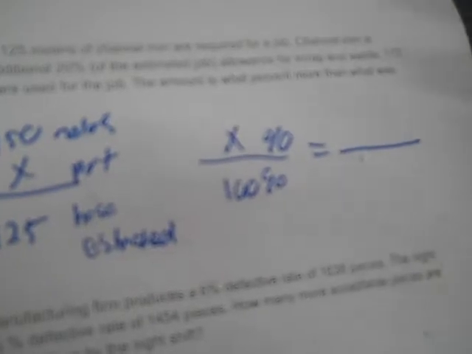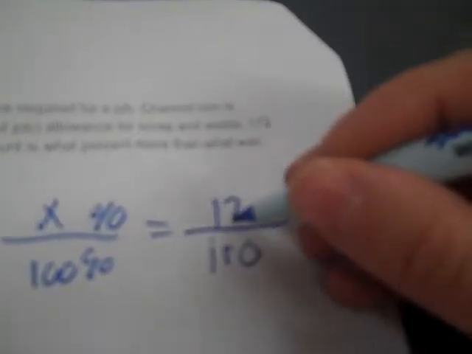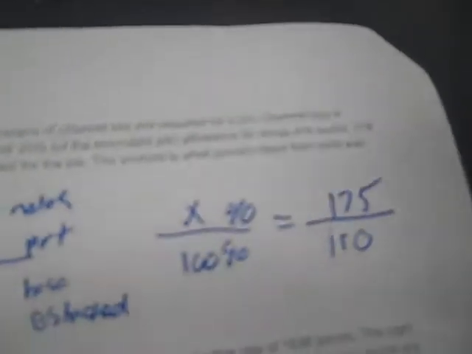However, for the actual job itself, I need another proportion. The actual job itself was 175, and that's including the scrap metal. And you got to find what percent more that is. So what I do here is I transition the 150, and that's going to be my base now, and then the actual amount, 175, goes here.